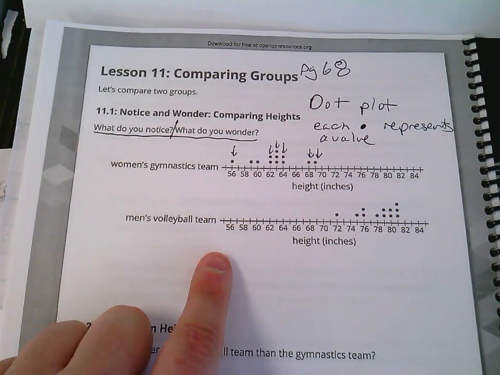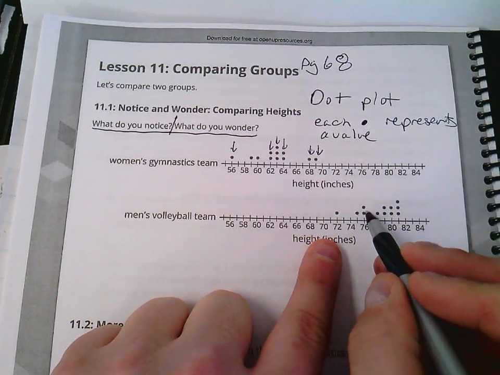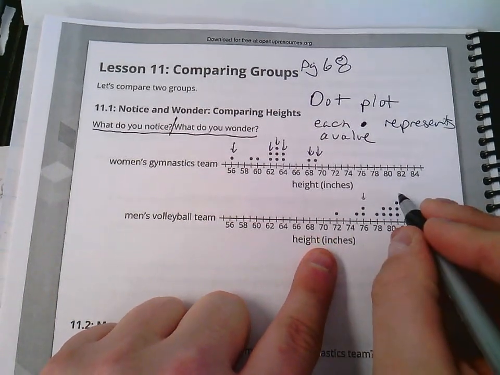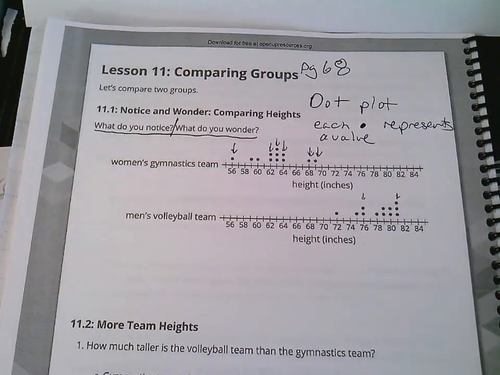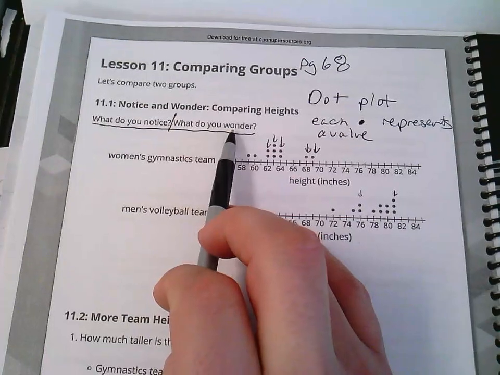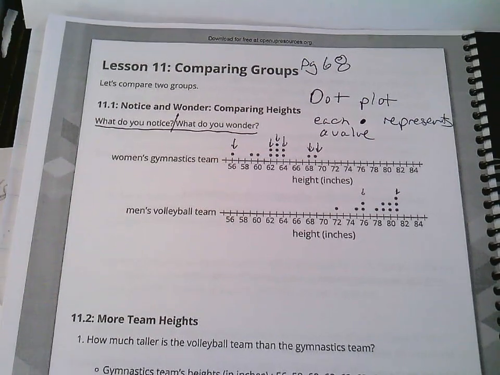All right, for the men's volleyball team, same thing. 72, this is 1 at 73, 2 at 76. This means that there are 3 at 81. So you're going to answer the question, what do you notice, what do you wonder? You're going to answer this question to yourself, and then we're going to share and have a small discussion. So go ahead and hit pause on the video now.